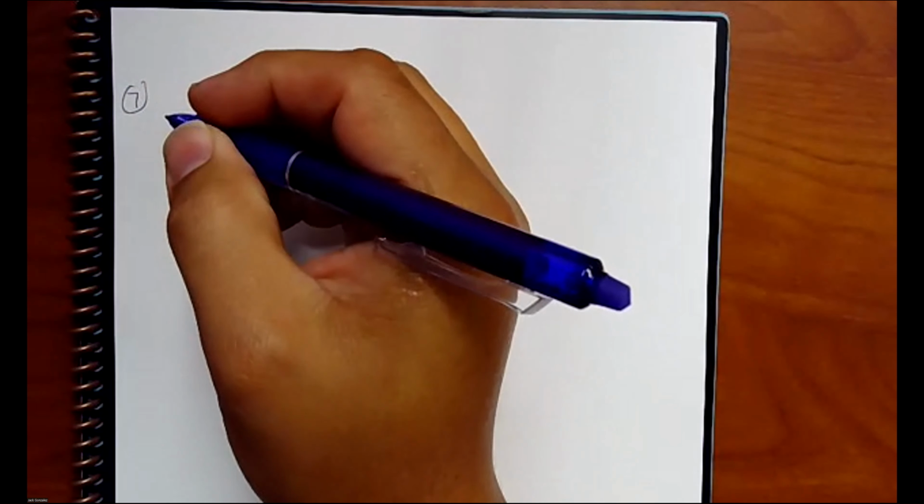All right, let's do another one. Number 7 from the homework. Let's see what it says.